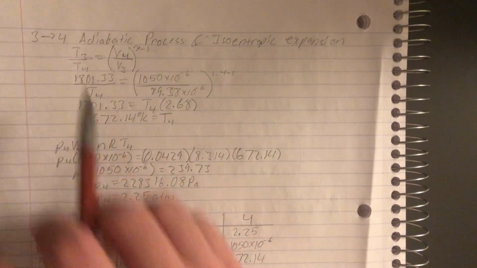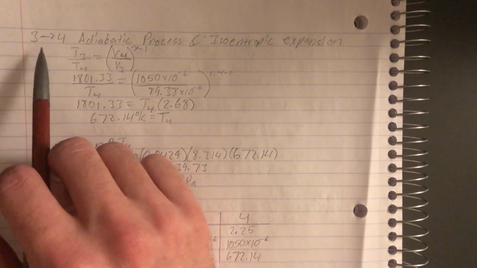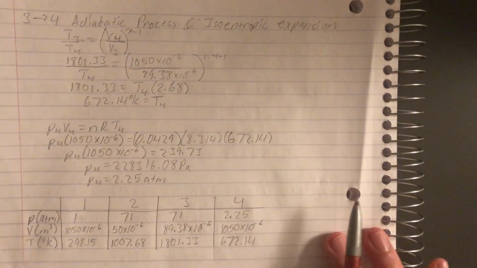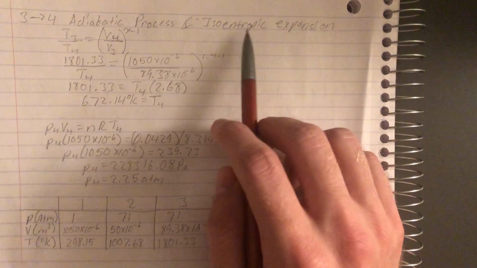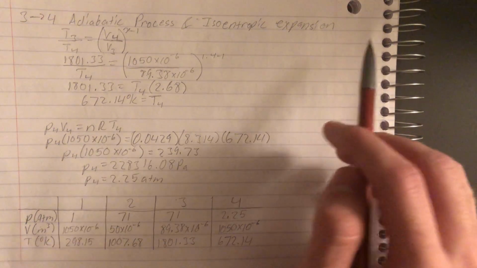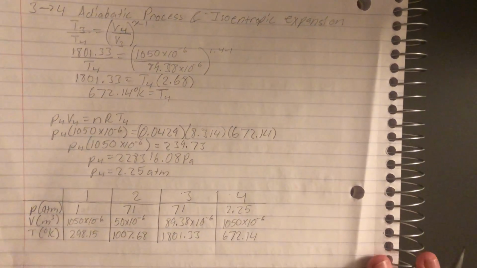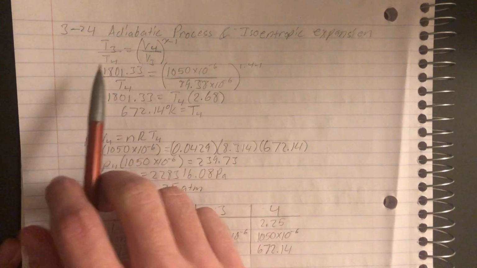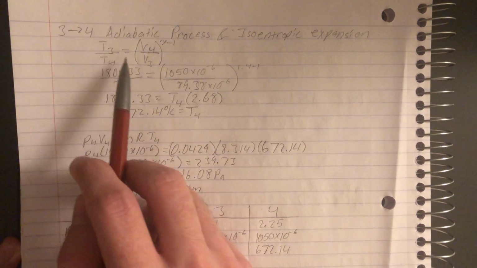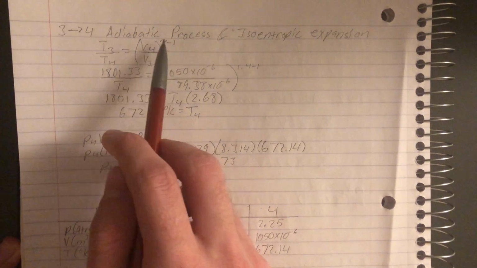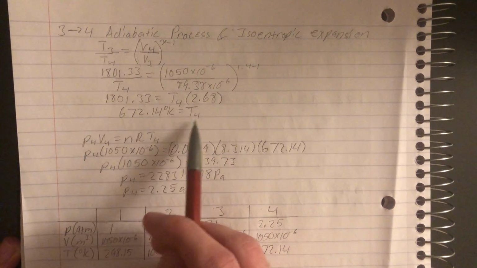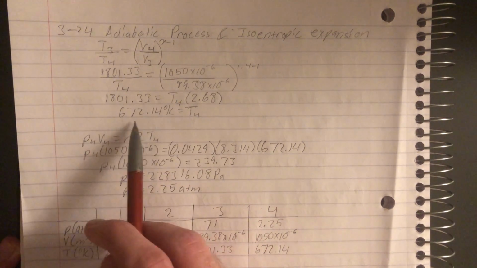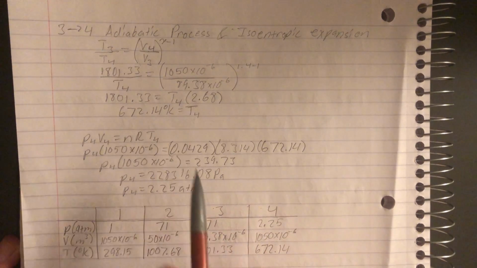And we're going to do something very similar to from 1 to 2, for 3 to 4, because it's another adiabatic process. Instead, it's an isentropic expansion this time because the volume is increasing. So in response to this, the temperature will decrease, and so will the pressure. So we have the same relationship of T3 over T4 is equal to volume 4 over volume 3, to the gamma minus 1. Solving for T4, we get 672.14 degrees Kelvin.